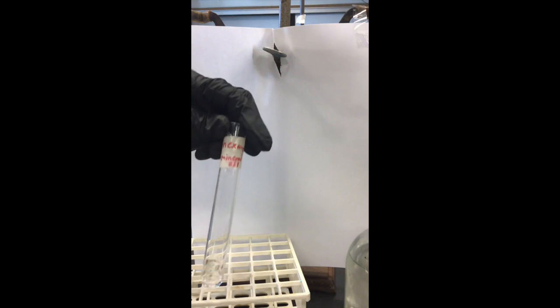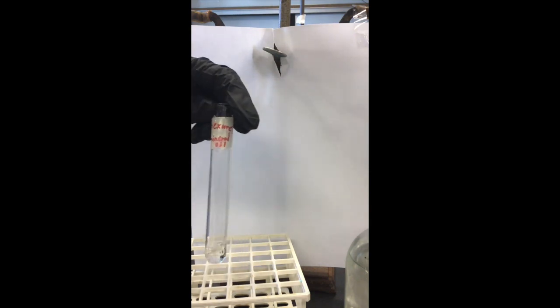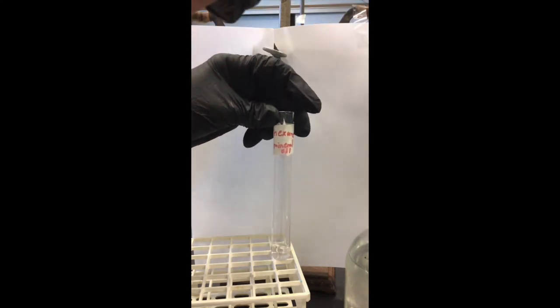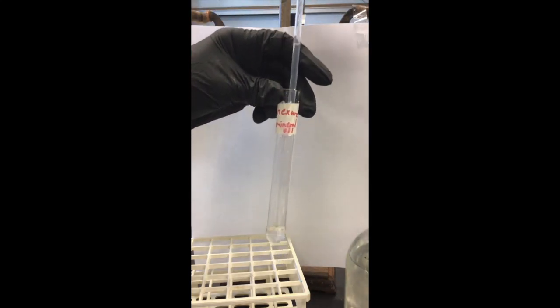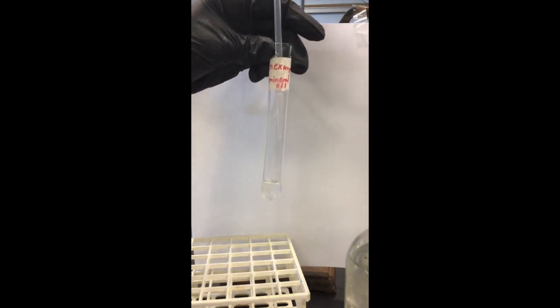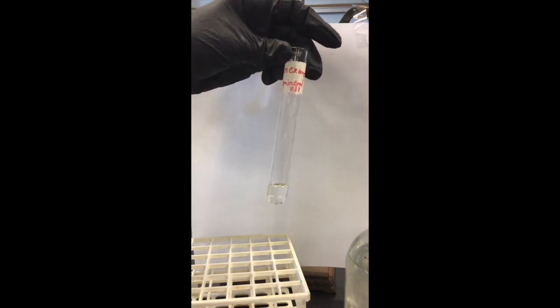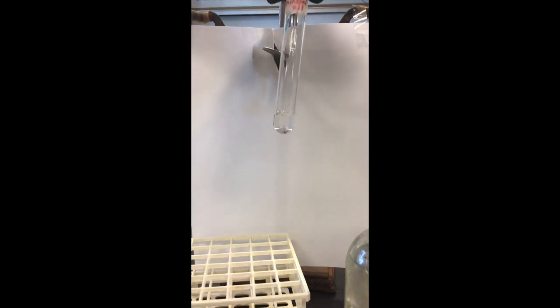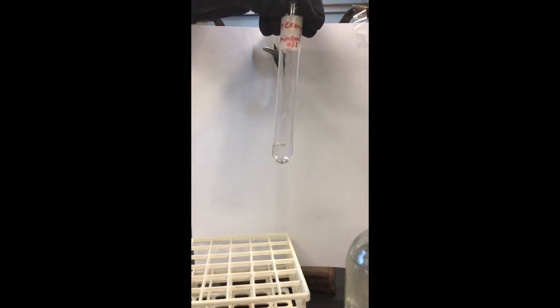And our last sample we have is hexane and mineral oil.